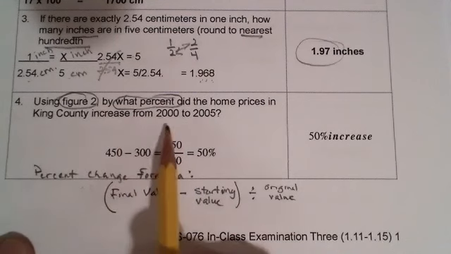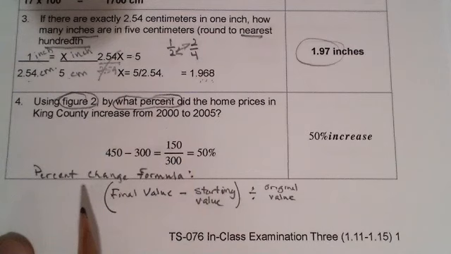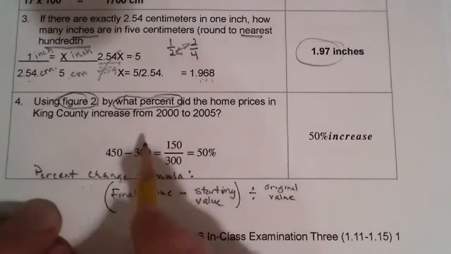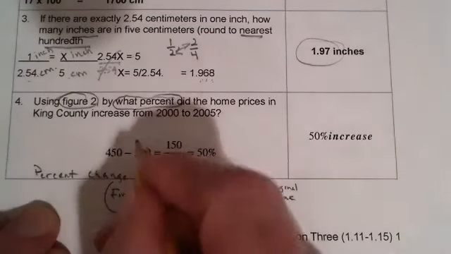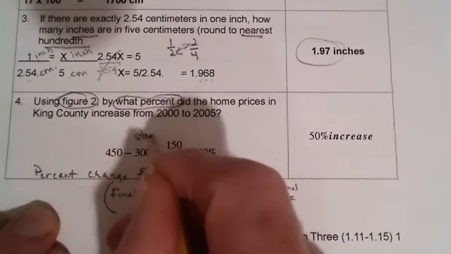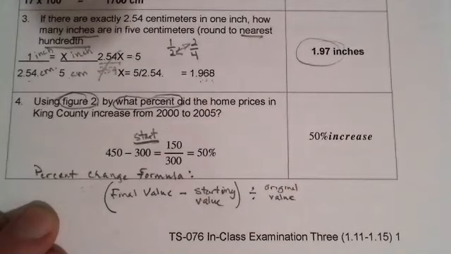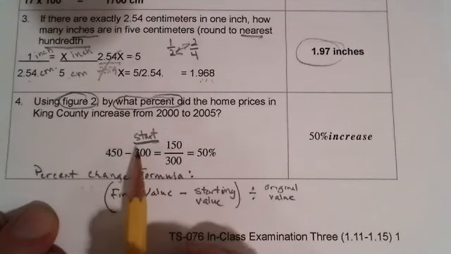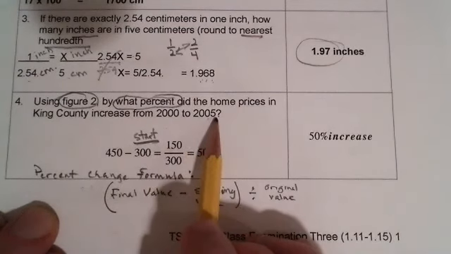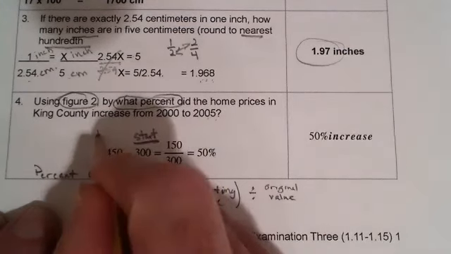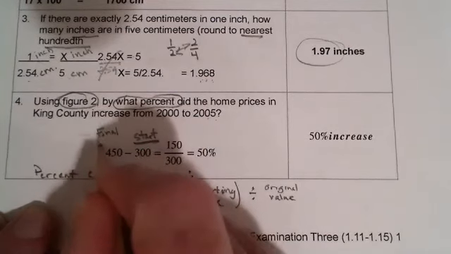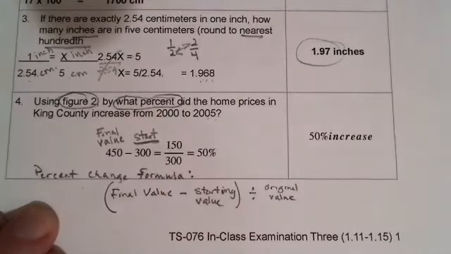So how much did it increase from the year 2000 to 2005? On the chart, the starting value in the year 2000 was $300,000 on the correct chart. If you looked at the chart, it would be 300,000 in the year 2000. The year 2005, 5 years later, is my final value. It was $450,000 for a house.